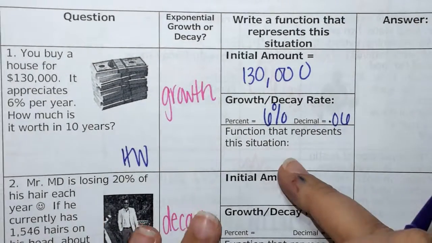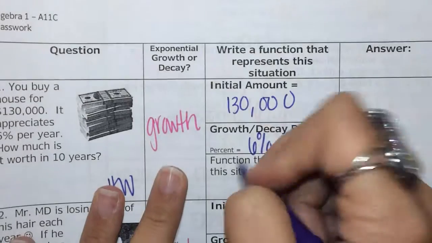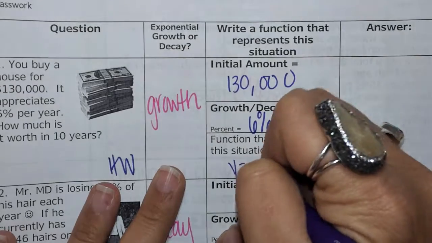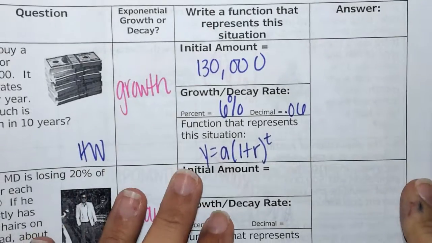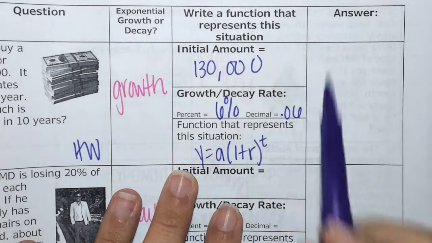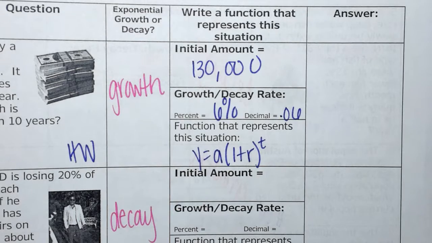Okay, so the function that represents this, you're going to plug it into our thing right here. So you're going to say y equals a times 1 plus r quantity to the t. And then you're going to plug all of this information in over here and show me your work. If you need to work it out on a separate piece of paper, work it out on a separate piece of paper.